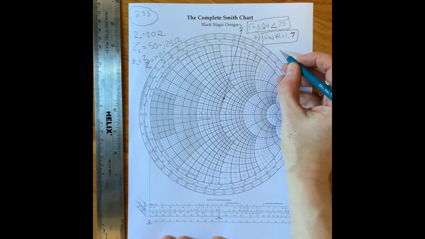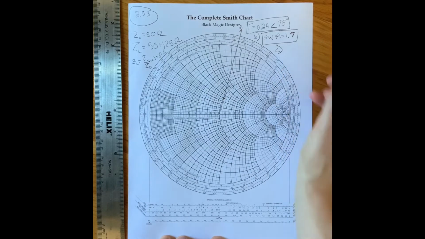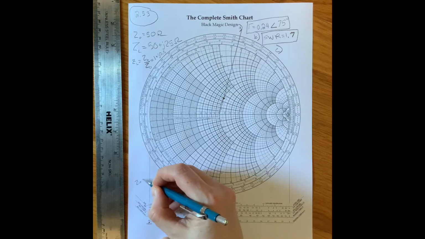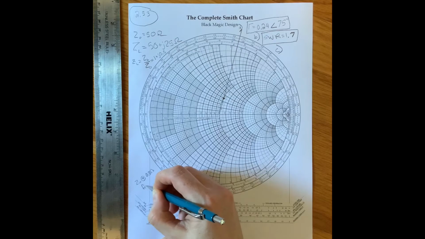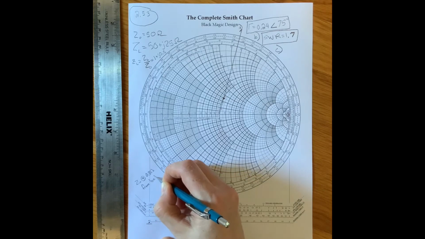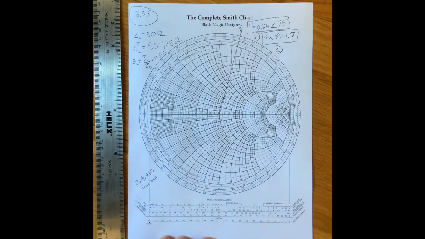For part C, we are asked to find the input impedance at 0.35 wavelengths from the load. How do we find that?